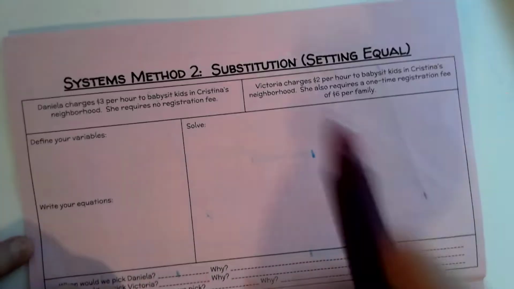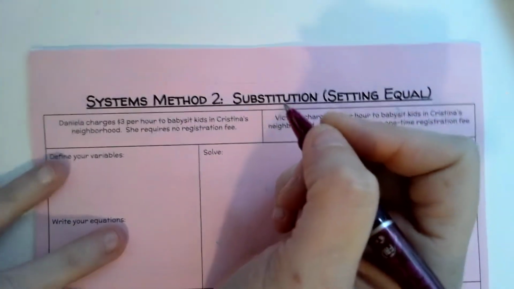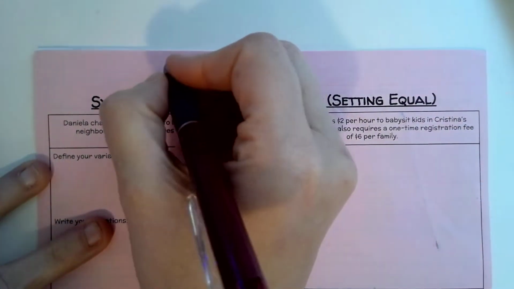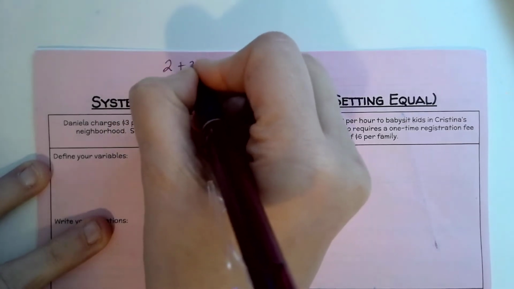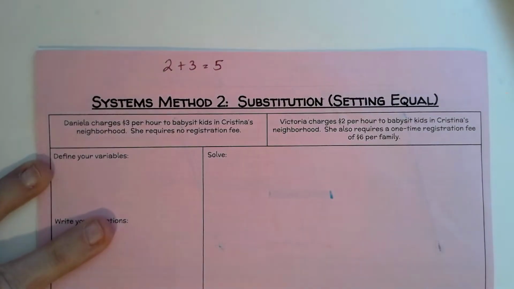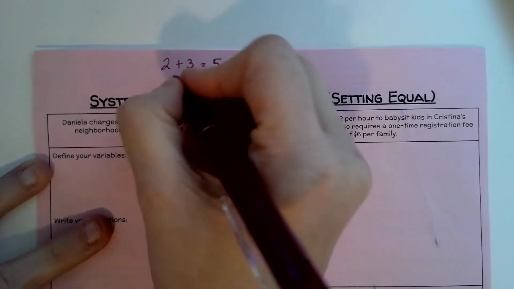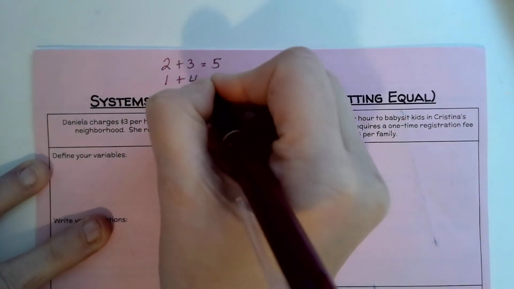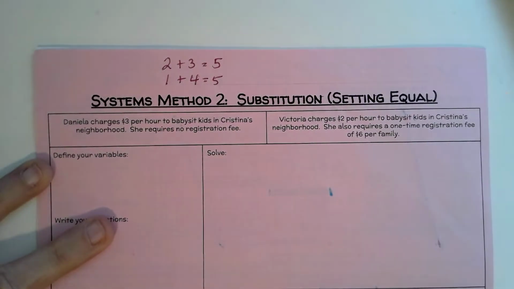So here's something I want you to think about, just as a little bit of understanding for why we use this method. Let's say, can I say 2 plus 3 equals 5? Is that true? Hopefully you're agreeing with me. Is this also true, 1 plus 4 equals 5?